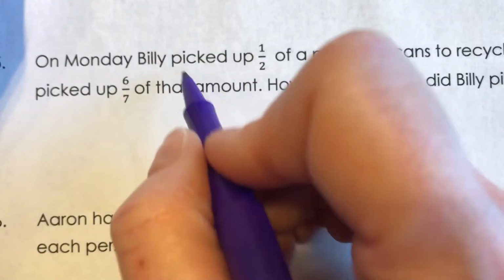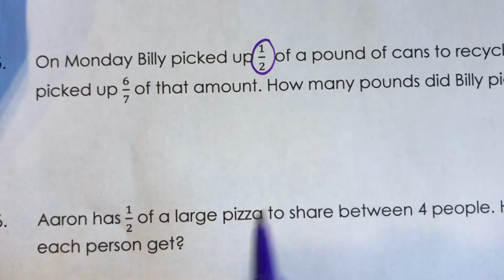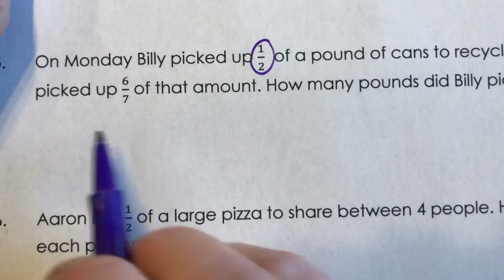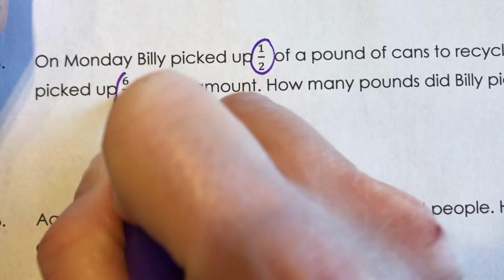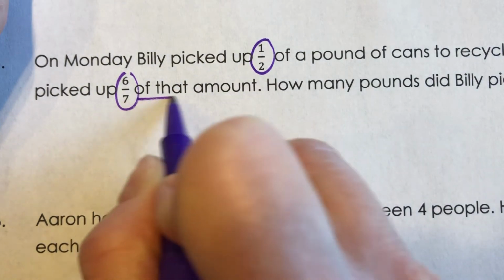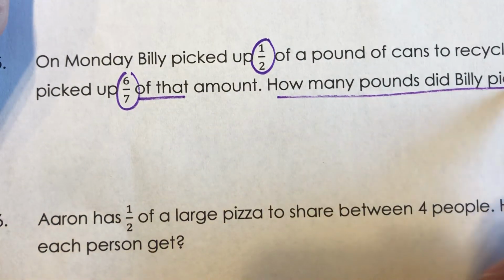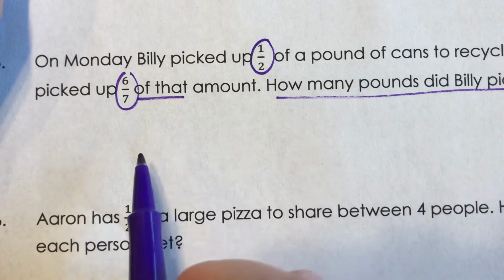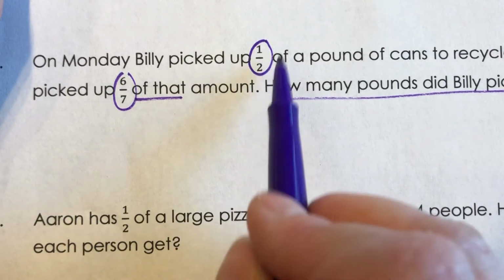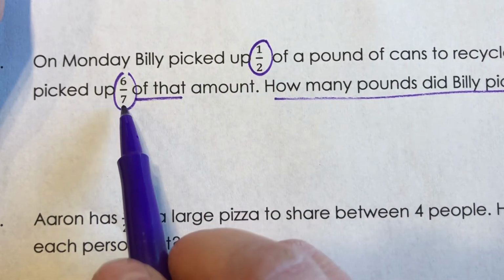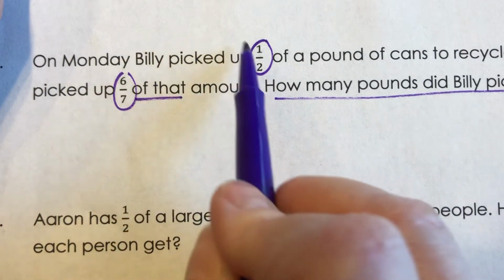All right, number 5. On Monday, Billy picked up 1/2 pound of cans to recycle. On Tuesday, he picked up 6/7 of that amount. How many pounds did Billy pick up on Tuesday? Well, he picked up 1/2 for the first day, right? And then the next day he picked up 6/7 of that.